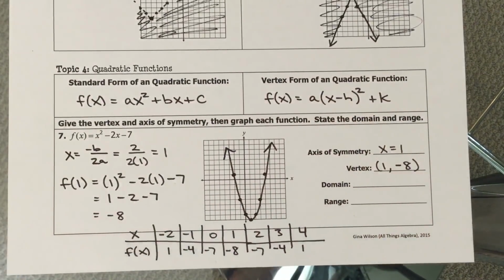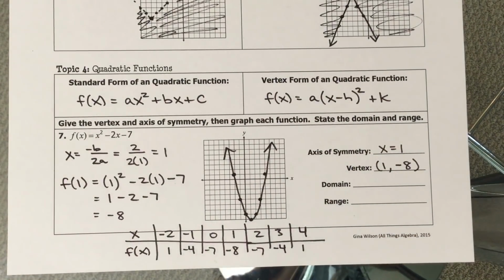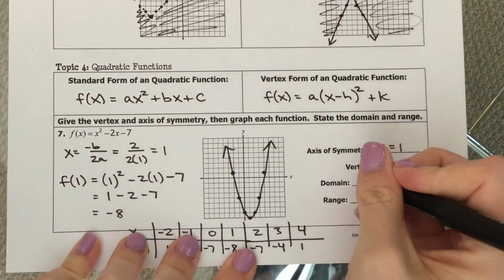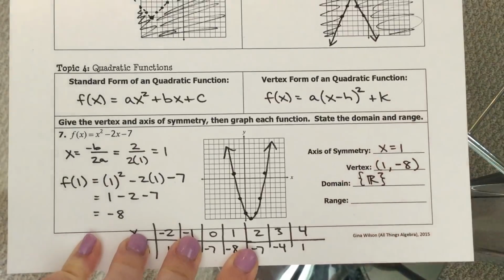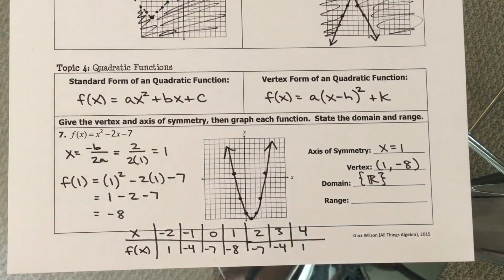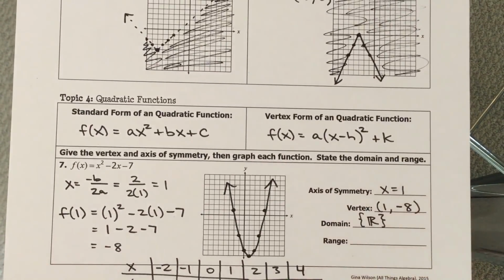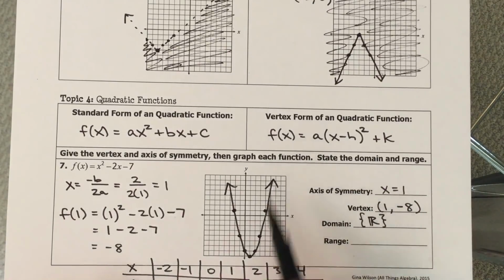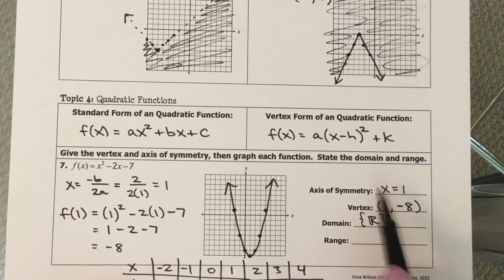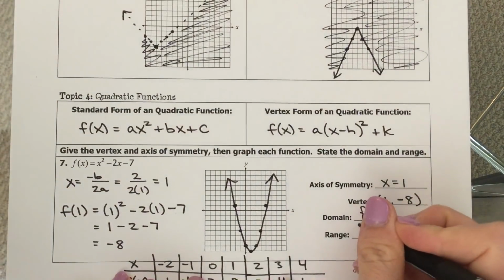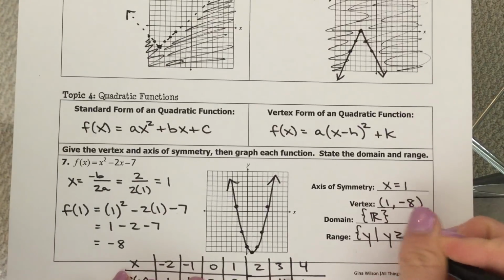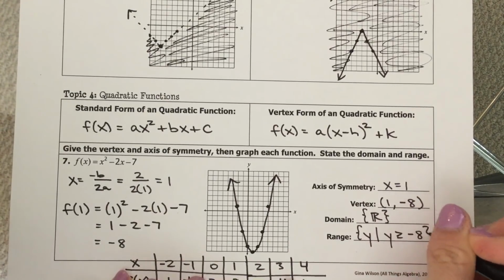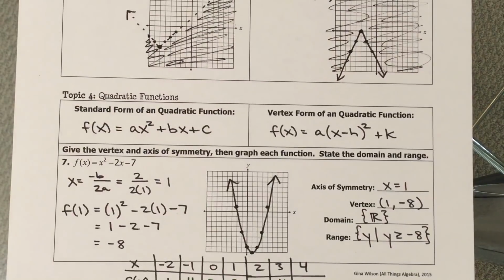And then we can write down domain and range. So just like absolute value, the domain for every single one of these, as long as it's just a single function and not part of a piecewise function, is going to be all reals because you can plug in any x value that you want. And then the range depends on where the vertex is, just like with absolute value. So our very lowest point here is a negative 8, and it just goes up from there because it's a minimum point. So my y values cover anything that's above that minimum value. So my range would look like that.